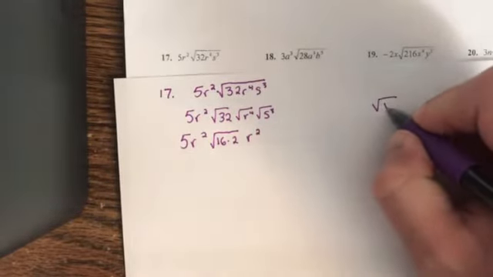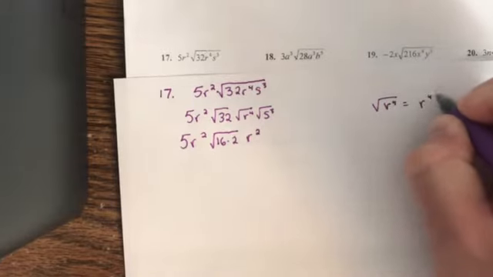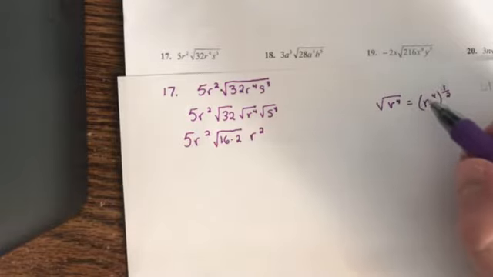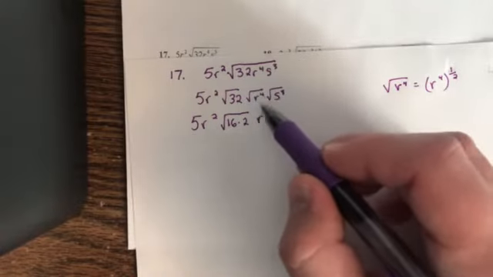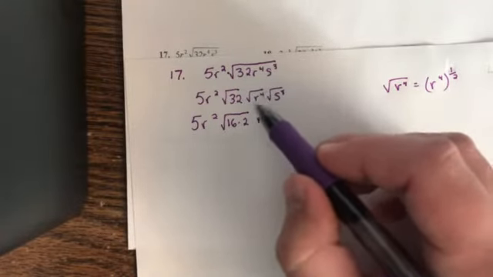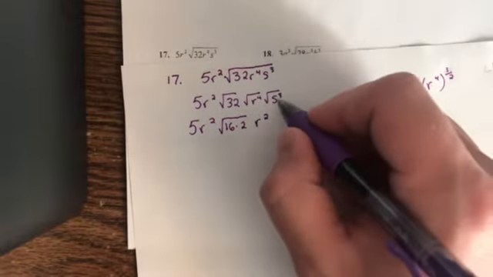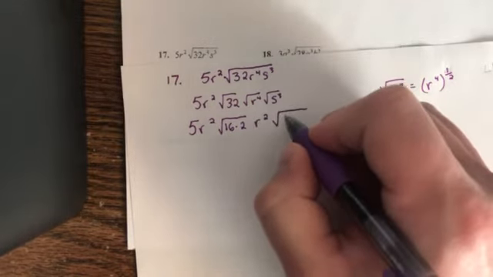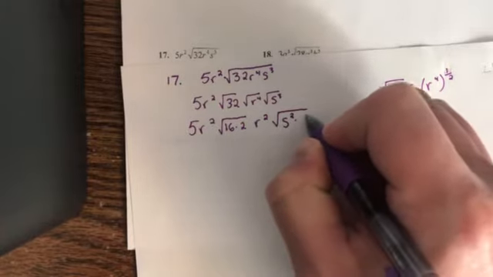The radical of r to the fourth. A radical sign, all it is, is raising something to the 1/2 power. That's all it means. So we can use our powers to powers rule and just multiply. 4 times 1/2 is 2. In other words, this is asking us what number times itself is r to the fourth. That number is r squared. When we have s cubed, we've got to break it up. You can't divide 3 by 2 evenly, so we have to say s squared times s.